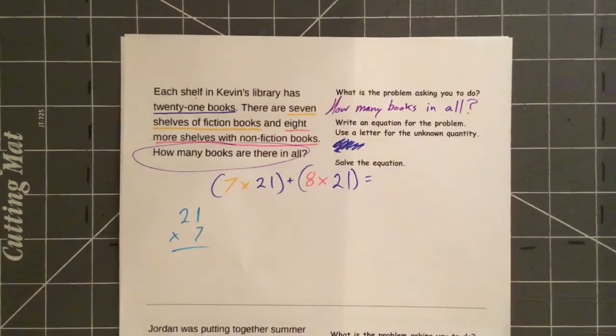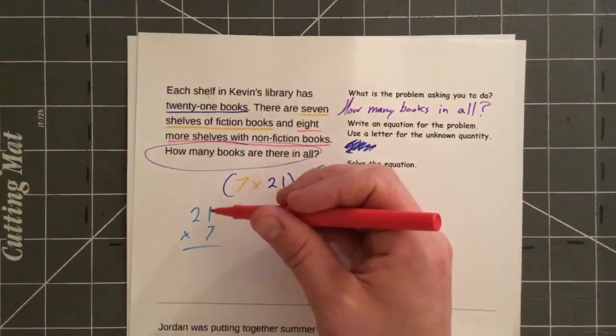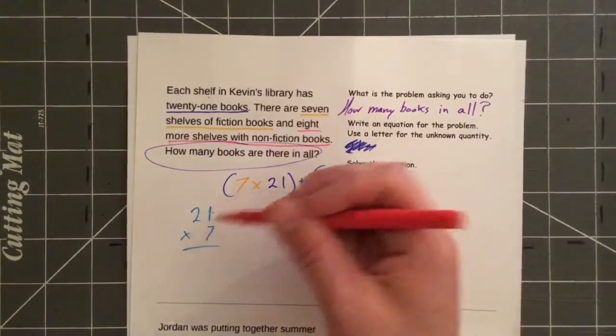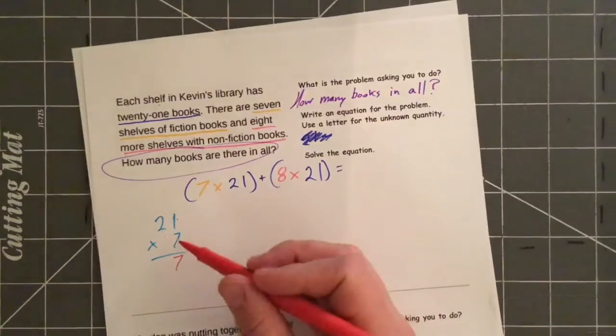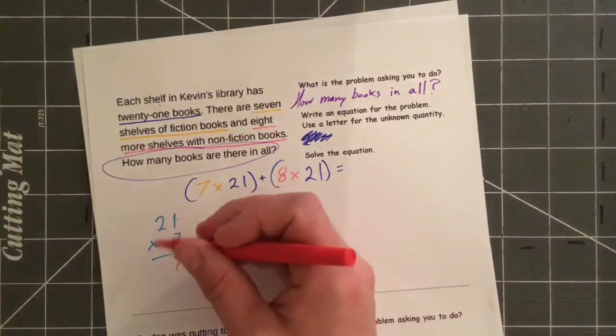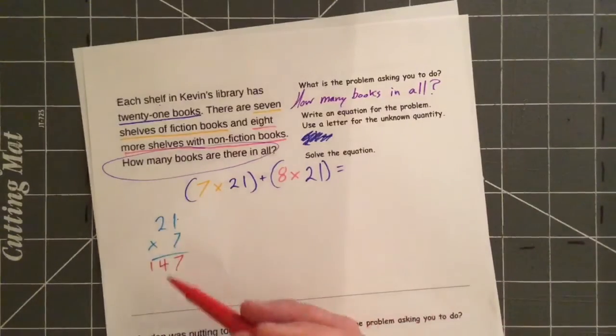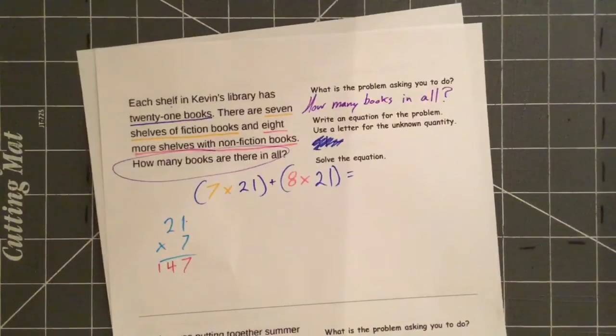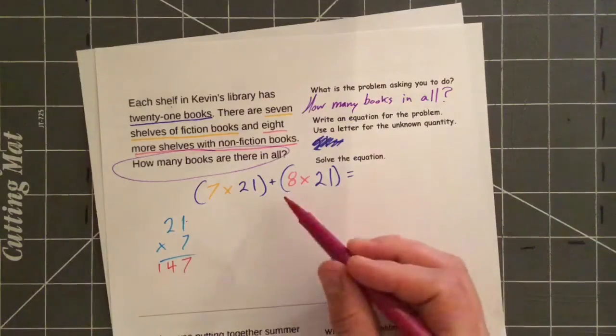Standard algorithm of multiplication. I'm going to take 7 and I'm going to multiply it by the 1. So 7 times 1 is 7. 7 times 2 is 14, so I'm going to put that 14 right there. And what is 21 times 7? It's 147. Now I'm going to do 8 times 21.